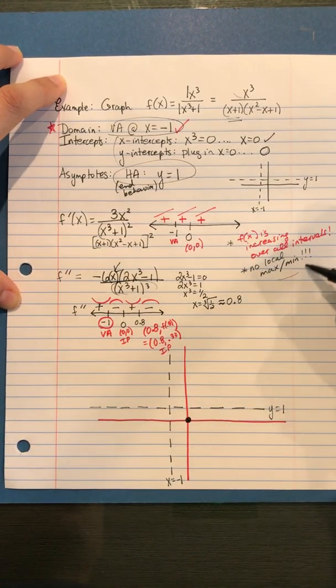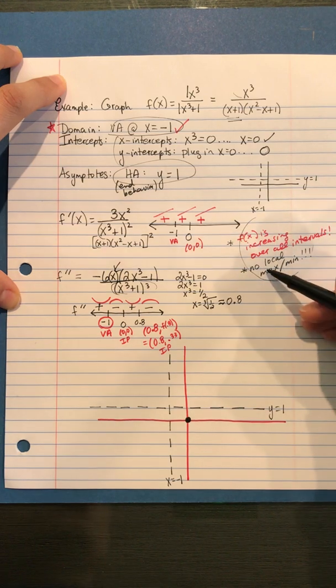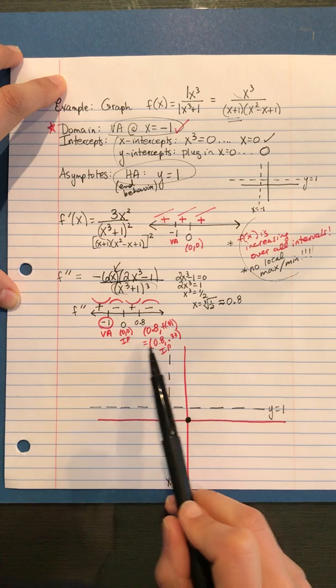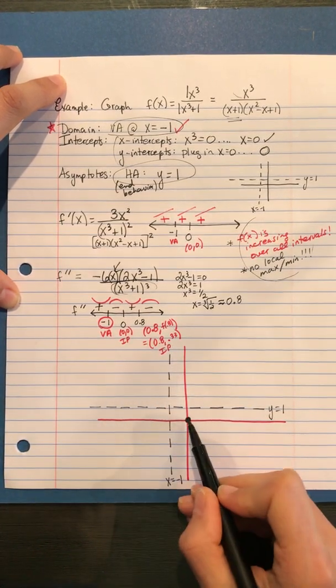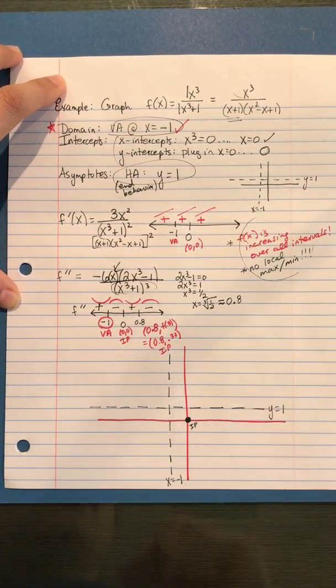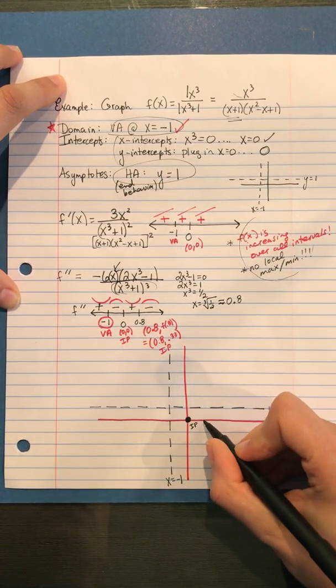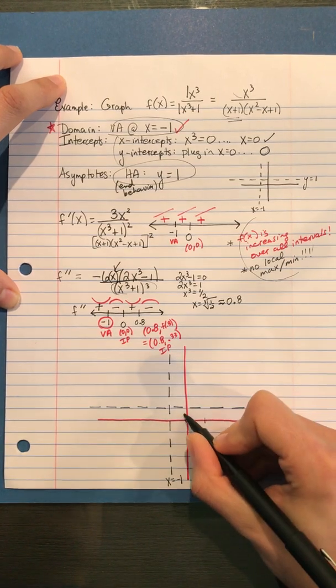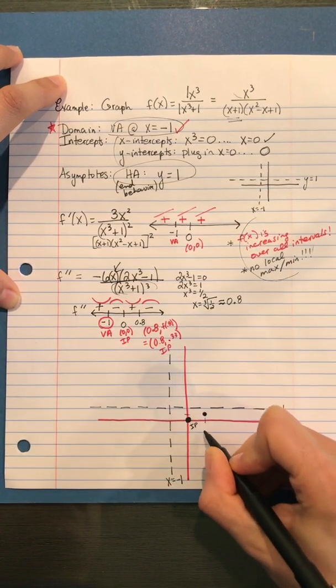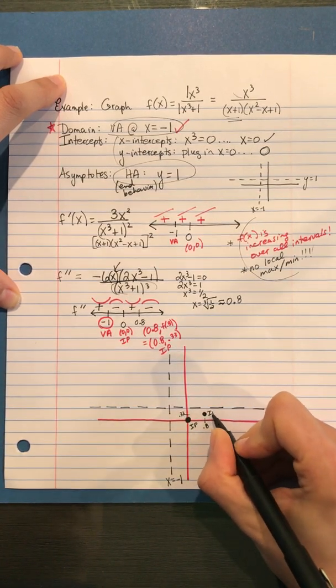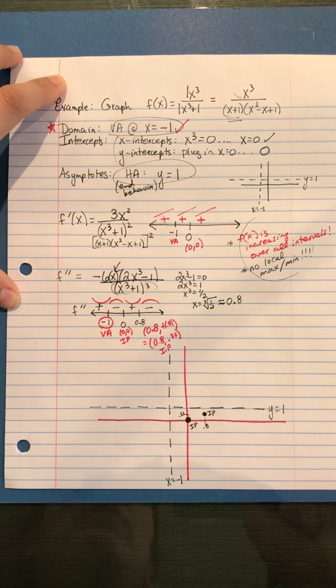Did we have any local maximum or minimums to plot? No. We don't have a single local maximum or a local minimum. We just know that the graph is increasing the whole time. But we do have 2 inflection points to graph. We've got the 0, 0. Here it is. This is an IP. I'll just say IP so we don't forget. And we've got the 0.8, 0.33. So let's say this is 0.8 and this is 0.33. So I'll put a dot right here. This is the 0.8, 0.33, and this is also an IP, right?